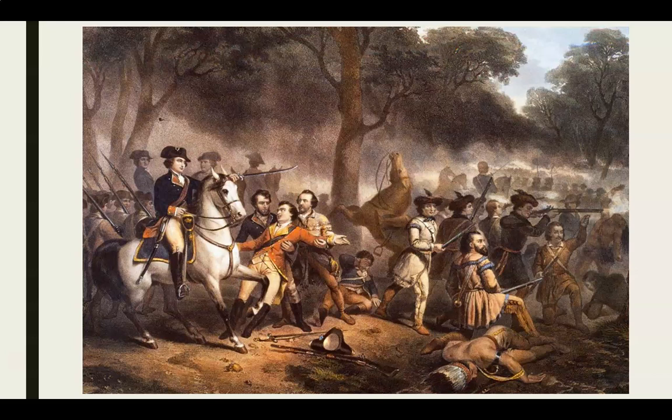But it was a fight about territory. France wanted to develop territory in the Ohio River Valley, and Great Britain didn't like that, so they fought in a war, and Great Britain ended up winning, and so France had to give up all their territory in North America.